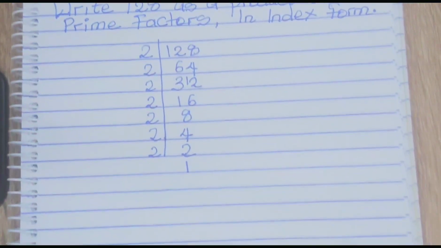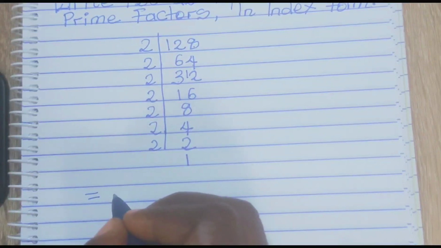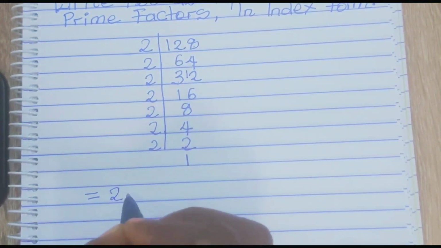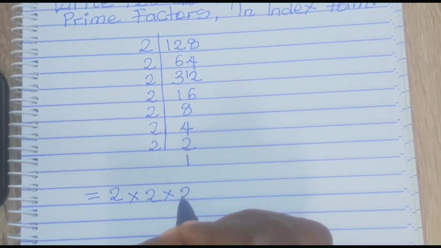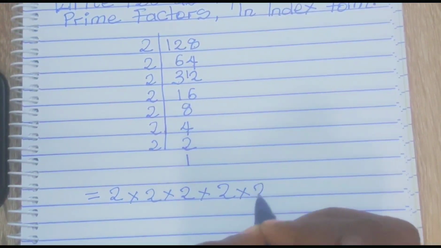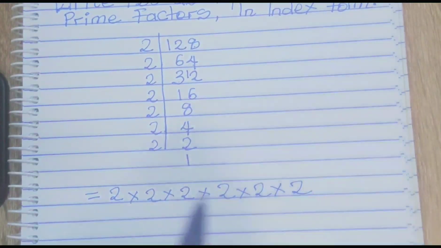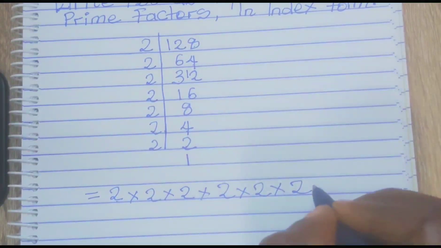Product of its prime factors. All right, so let's go. My final answer will be, not final, sorry, because there's the word index form, 2 times 2 times 2 times 2 times 2 times 2. I'll make sure there are 7. 1, 2, 3, 4, 5, 6. You see? One more to go.